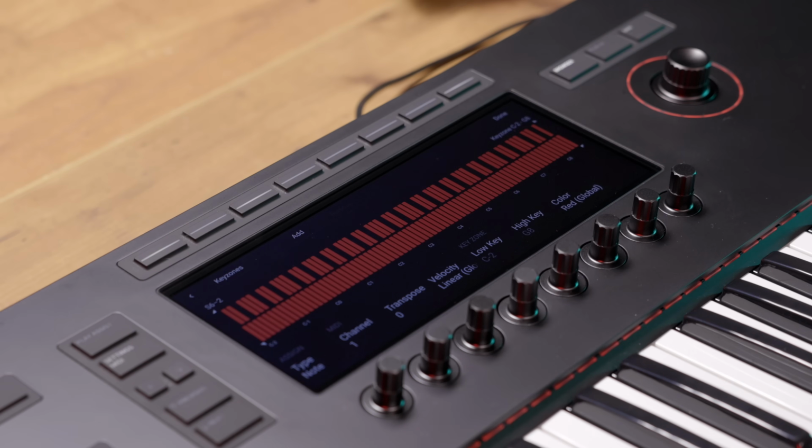Keyzones are perfect for controlling multiple MIDI devices on one template with different ranges of your keyboard. Let's say you want to control your external synth as a bass on MIDI channel 1 using the lower keys, and an arpeggiator from your DAW on MIDI channel 2 using the higher keys. This is where a Keyzone would come in handy. Let's set that up now. Let's tab over, and here we are on Keyzones.